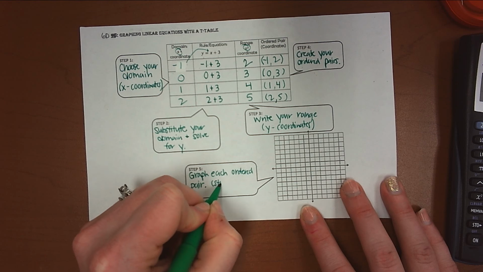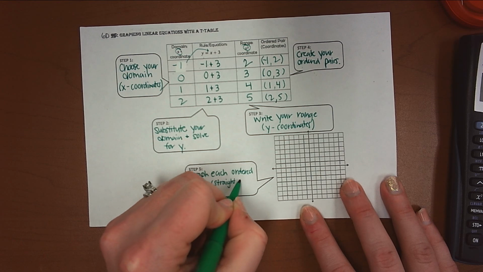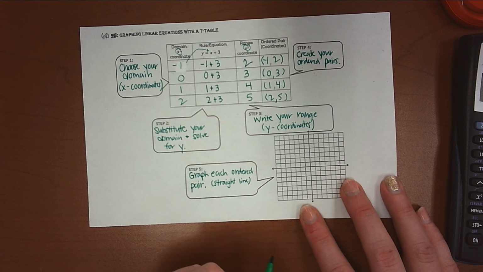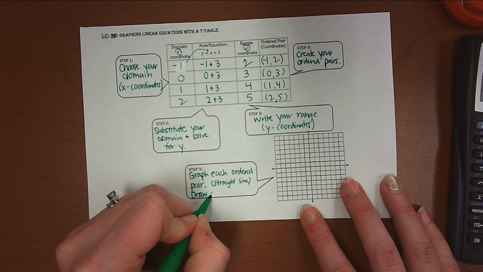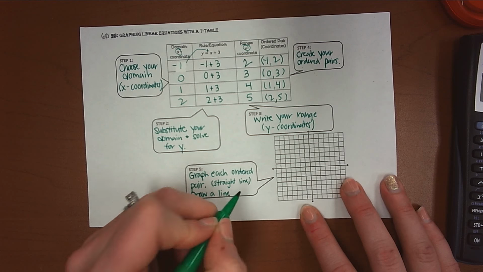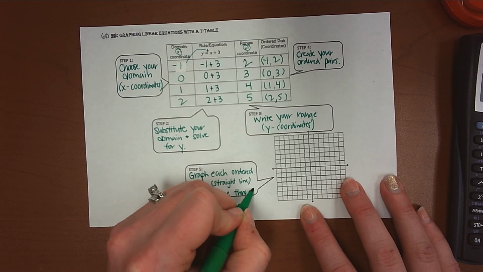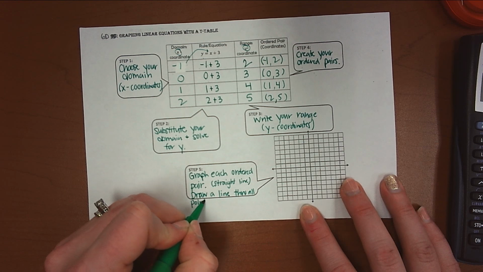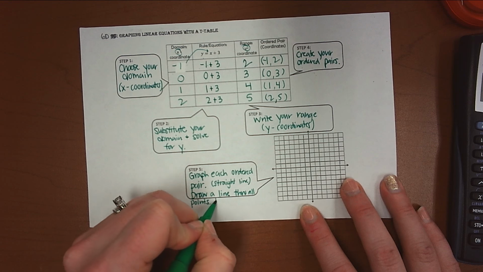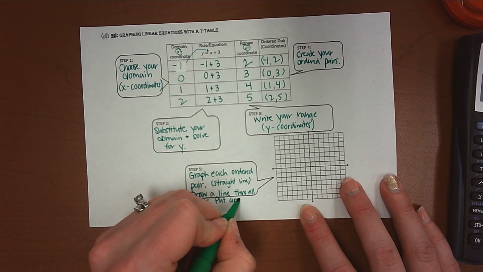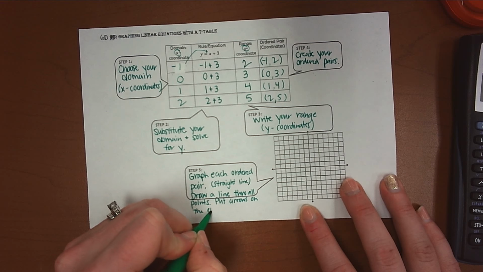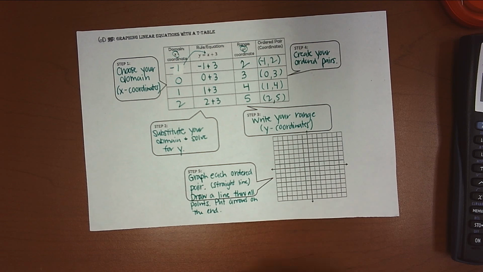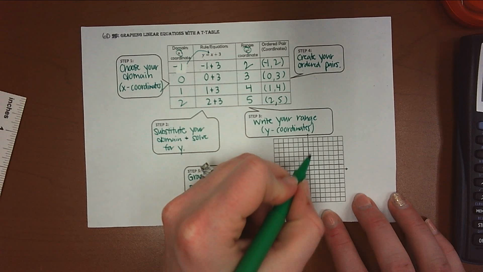They should make a straight line for what we're doing in our math class. These are going to be what we call linear equations. And then it said, and then we're going to draw a line through all the points. Put arrows on the end. The arrows on the end just say that that line is going to go on and on and on forever.